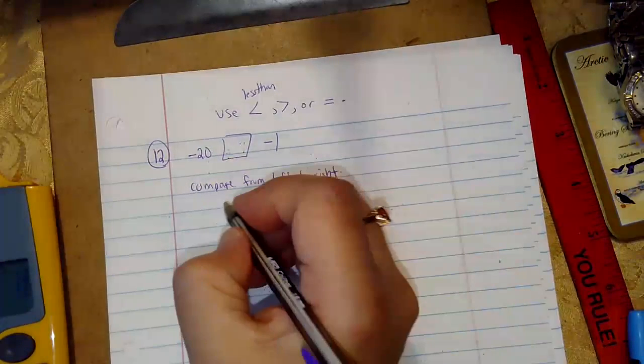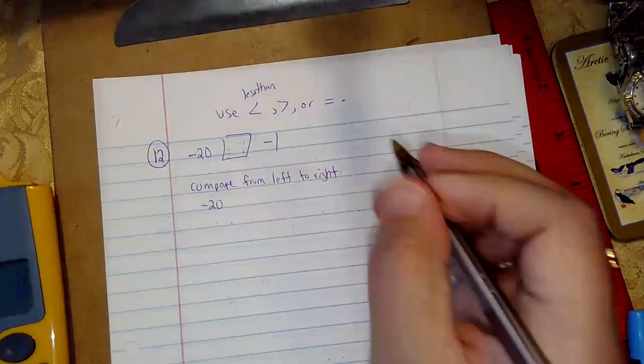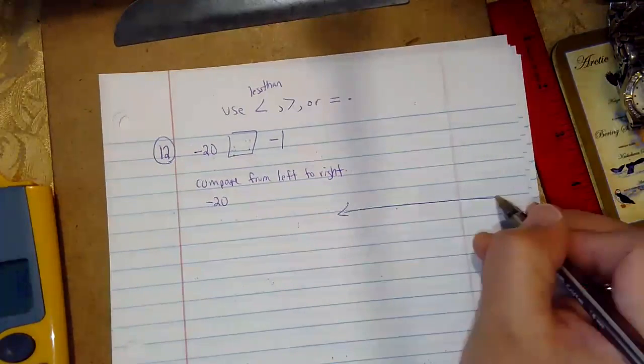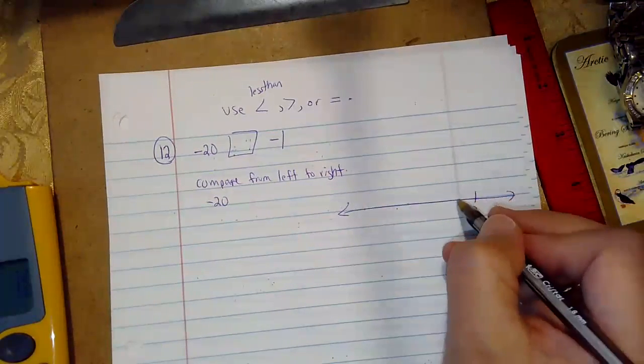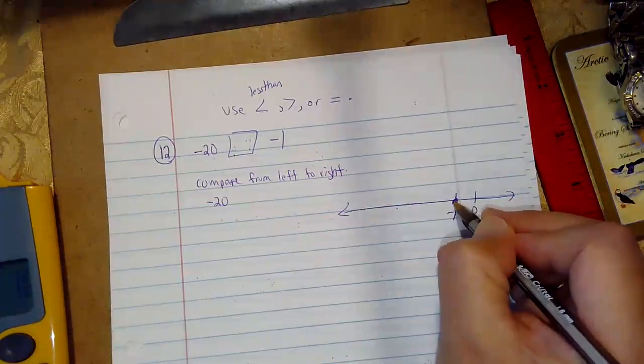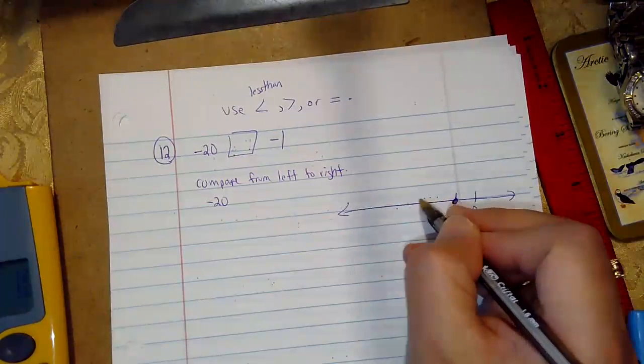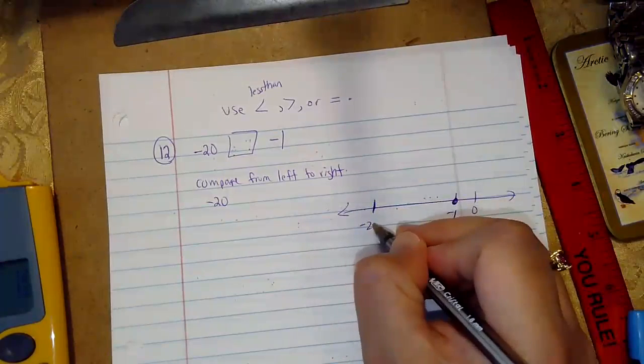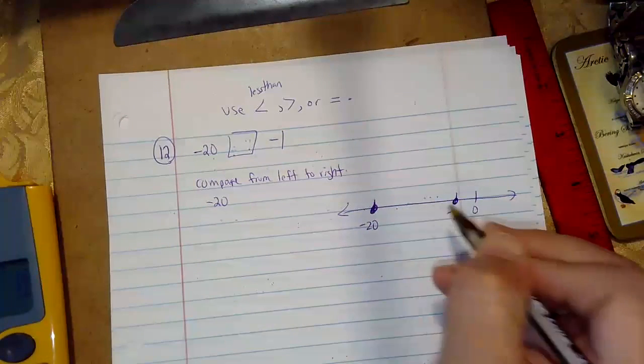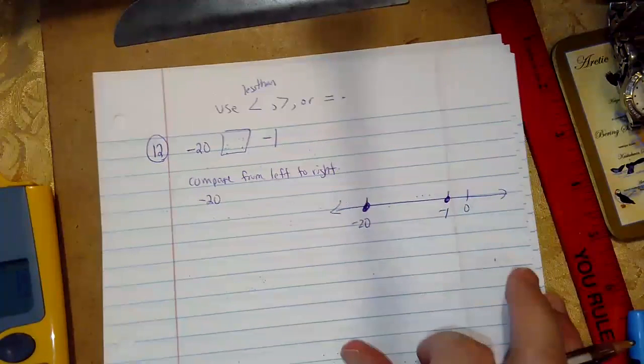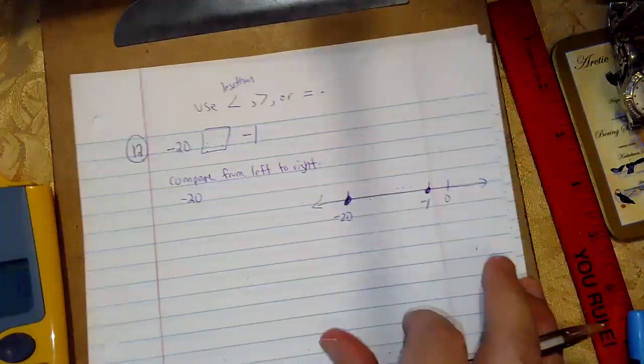So in our case, negative 20, if I look at a number line, and I say here's 0, negative 1 would be about right here. And then negative 20 would be somewhere way out here.